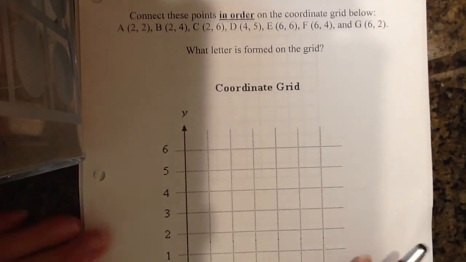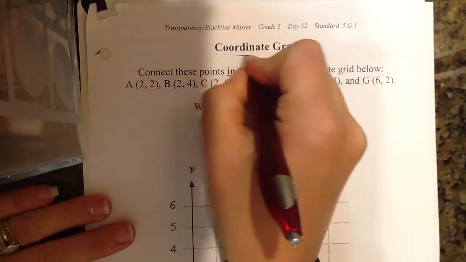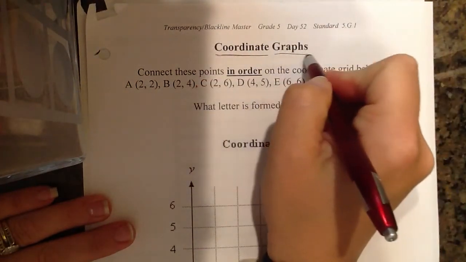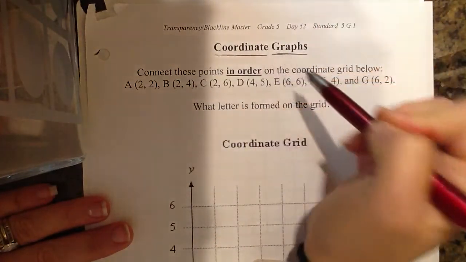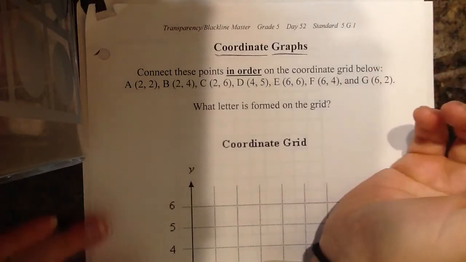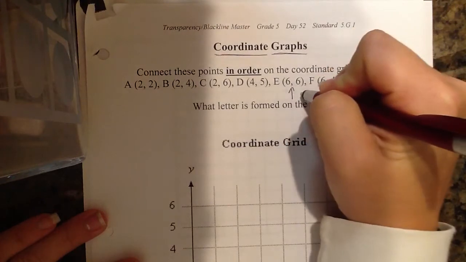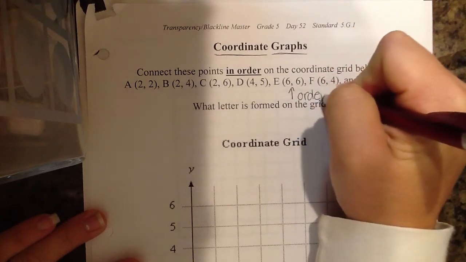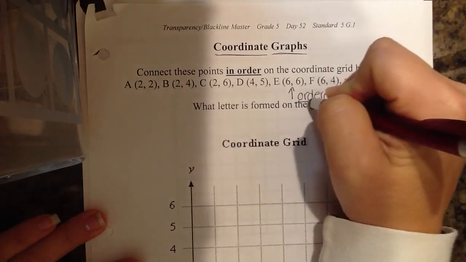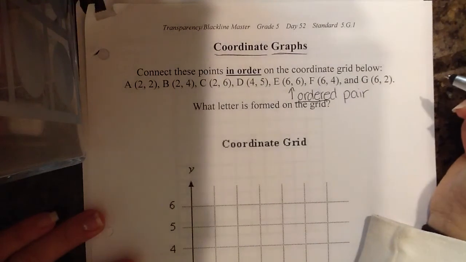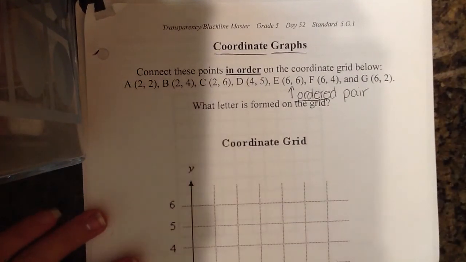So today we're going to continue talking about coordinate graphs. You should already have this page glued in. The word coordinate has to do with where things are located on the map, and we've talked about that. These below are all called ordered pairs. The reason they're ordered pairs is because they go in a certain order, and there are two of them. So we put parentheses outside and a comma in the middle that separates them.